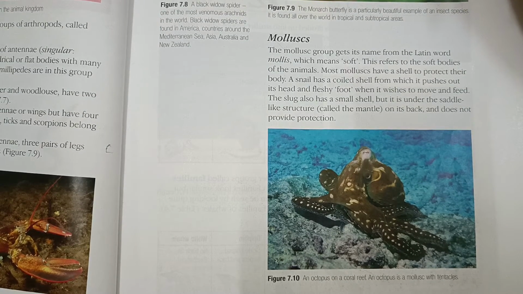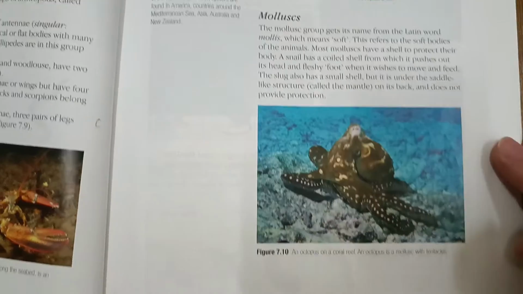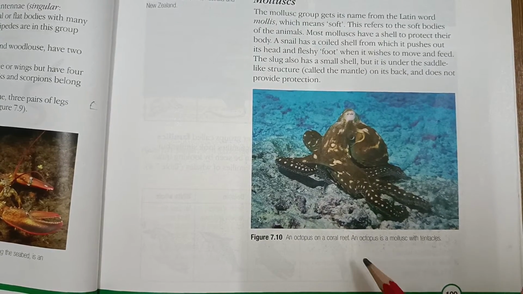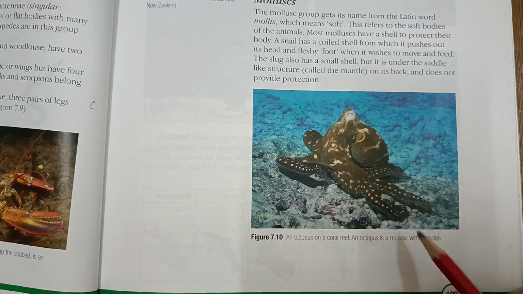This octopus is on the coral reef. An octopus is a mollusk with tentacles.